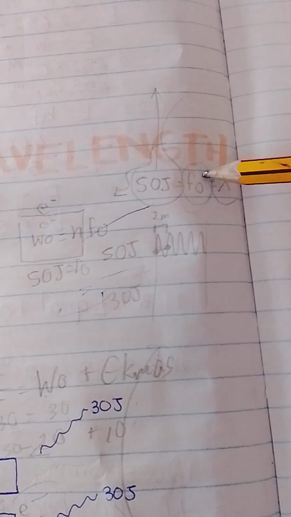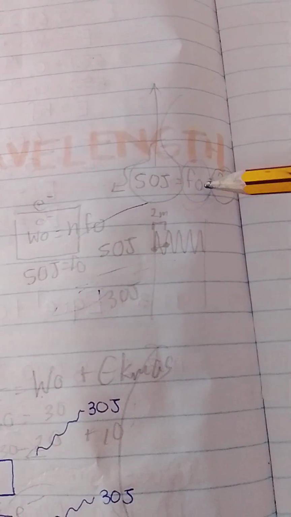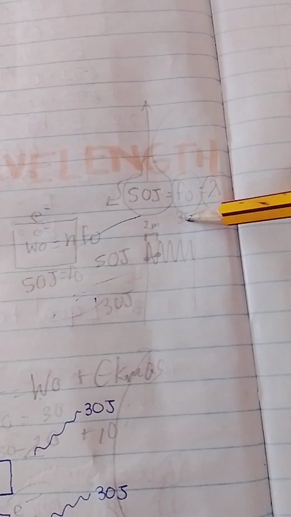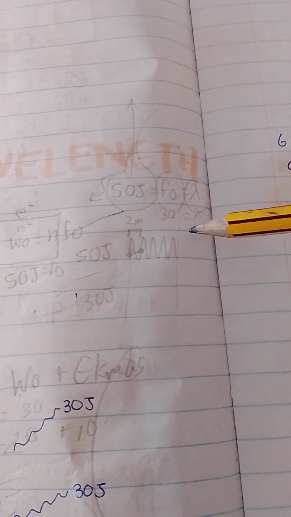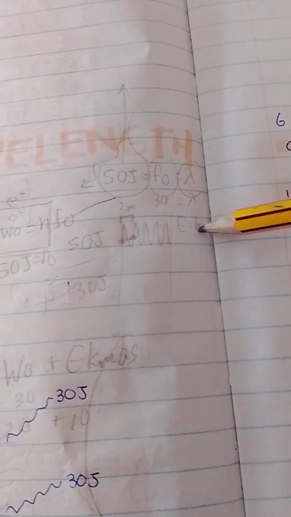So if you have the threshold frequency, you can calculate the wavelength of that threshold frequency, because you're going to have 20, 30 or something, and then you're going to do my calculations. And then we're using E equals hf.